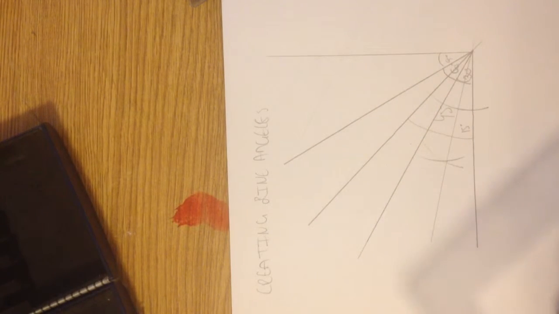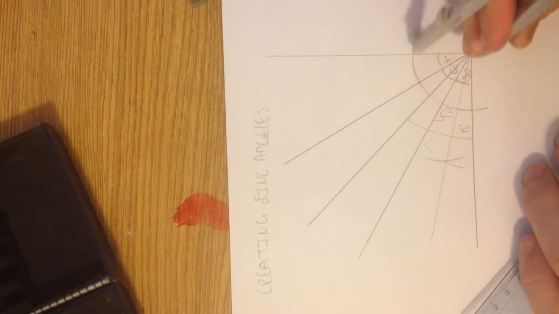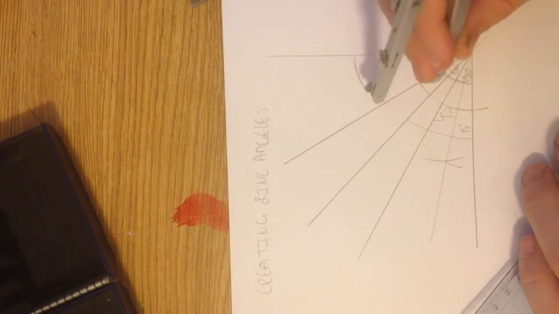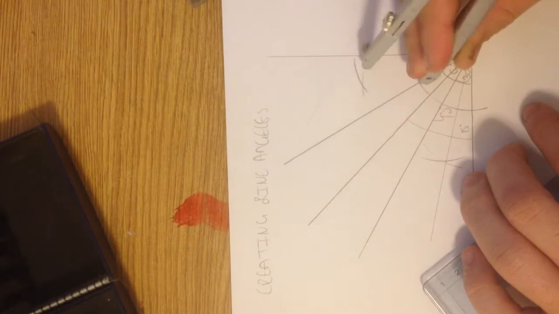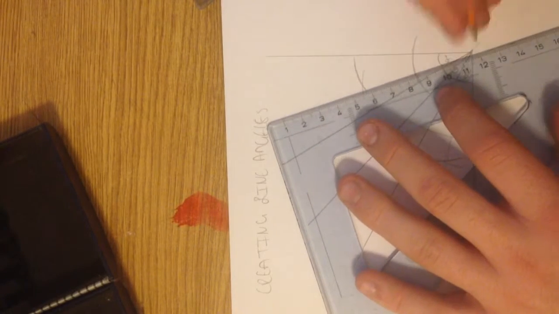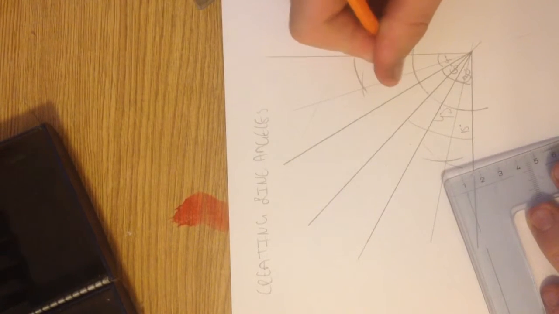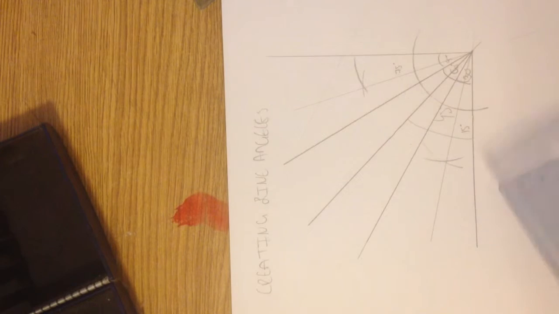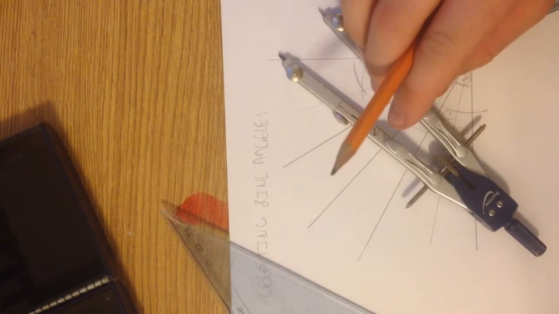When we want our 75 degree angle, it's as simple as same again: from our vertex, swing our arcs from the intersection of our 60 degree and 90 degree line, and where these arcs cross, join that intersection back to our point, and we now have our 75 degree angle. So there we have it. We have 6 angles with just our 45 degree set square, our 60-30 degree set square, and our compass. It's as simple as that.